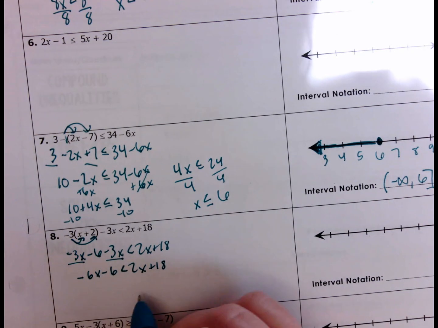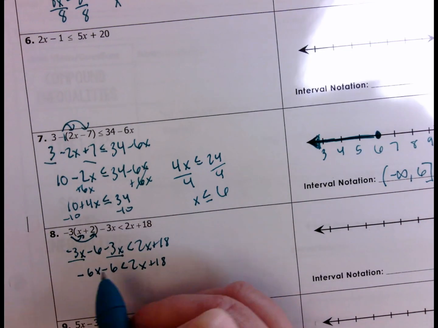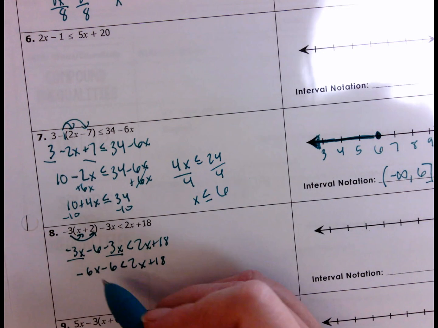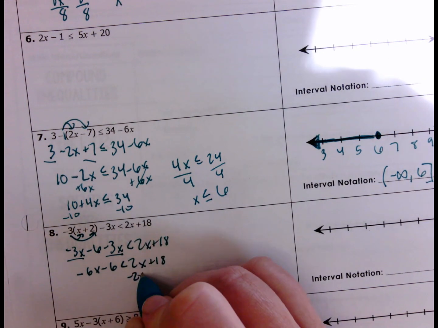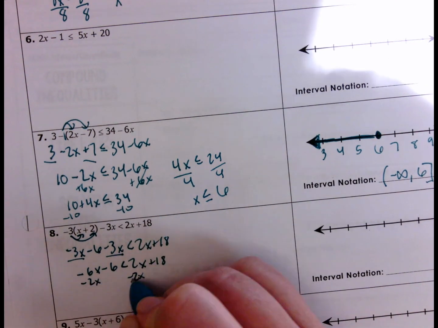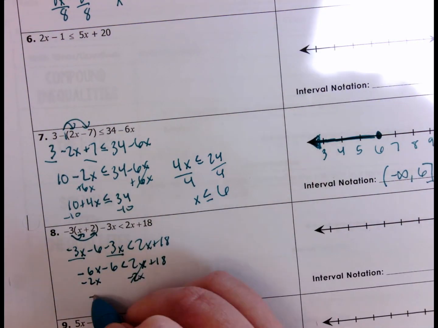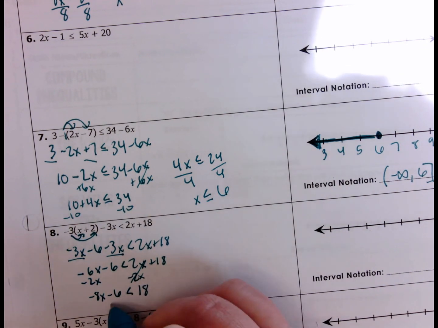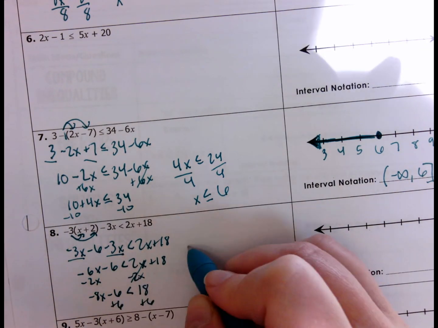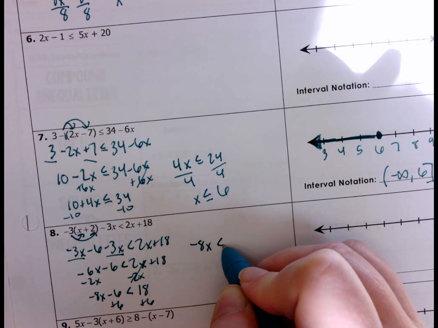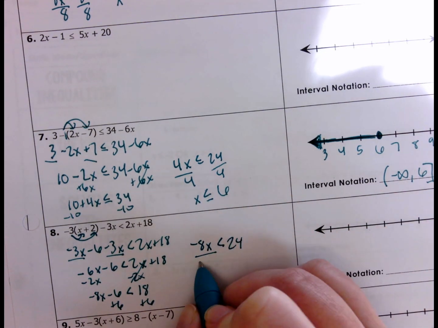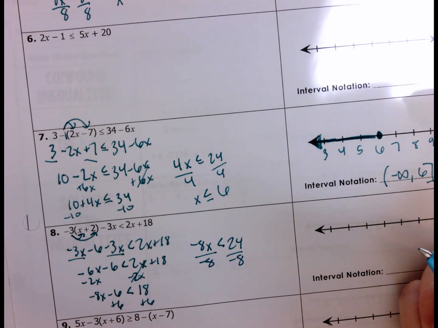Then I'm going to move my variables, and in this case I think I'm going to move them to the right. Yeah, let's move them. We'll just keep moving them to the left. That way it's just easier. So we'll have negative 8x minus 6 is less than 18, and then I add the 6, and I'm left with negative 8x is less than 24, and here I divide by a negative 8.